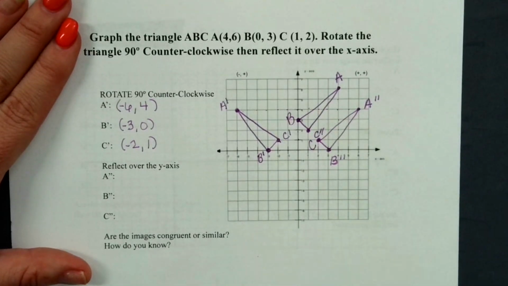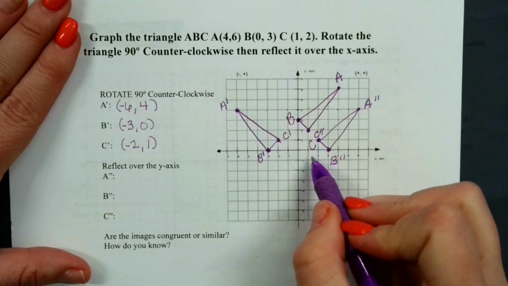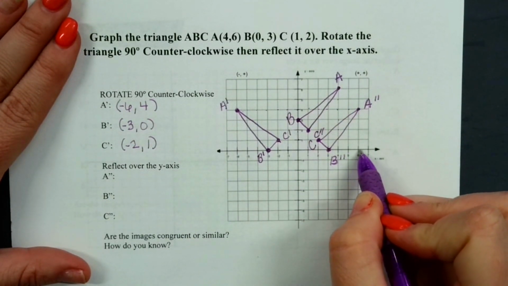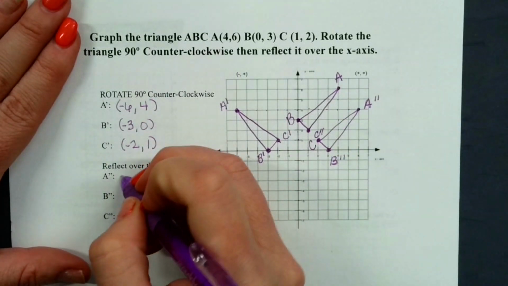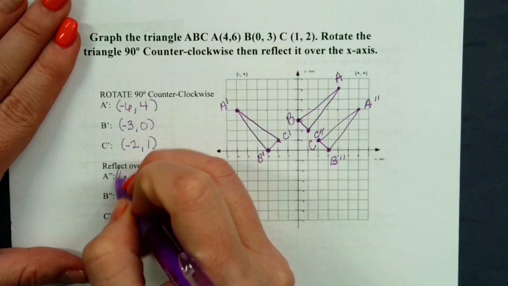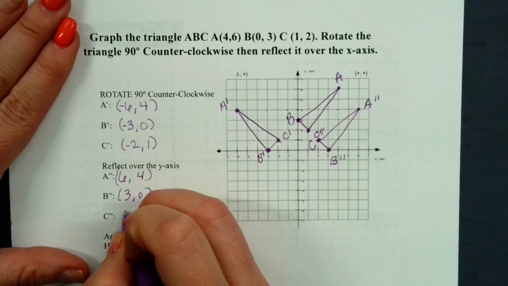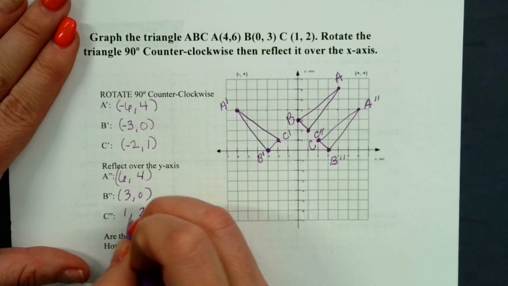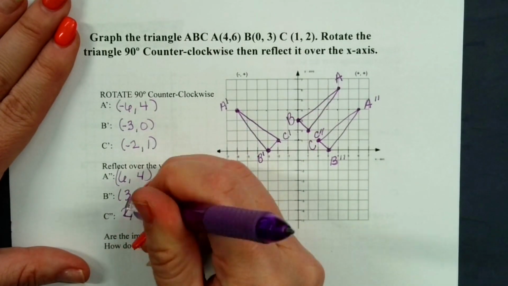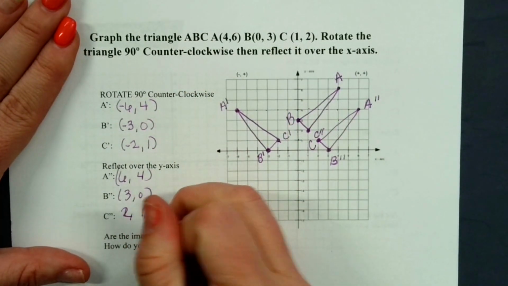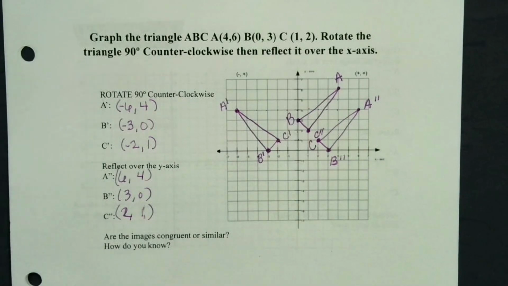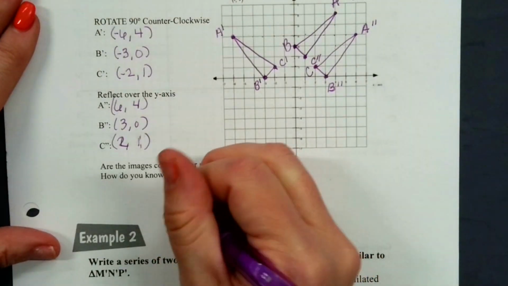Questions so far? We're going to write our coordinates in. A is over 6, up 1, 2, 3, 4. B is over 3, up 0. And C is over 1, up, or over 2, up 1. Are they similar or congruent? Because we did not.